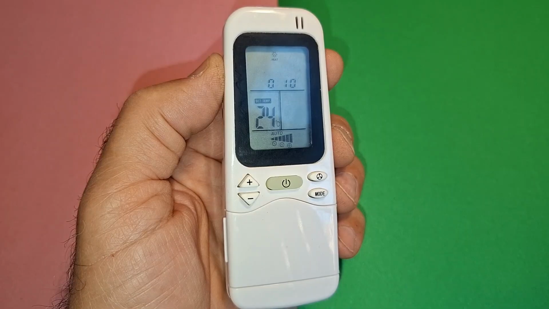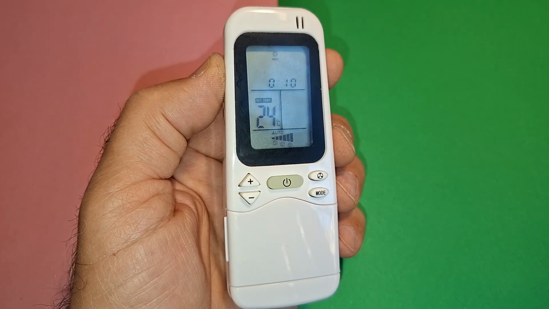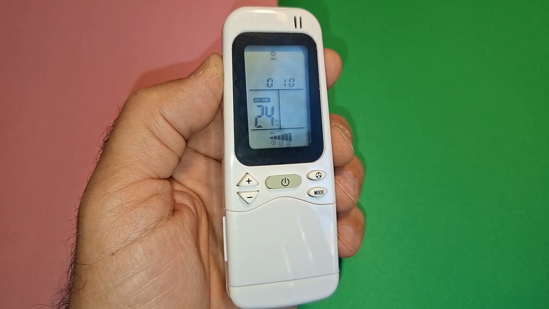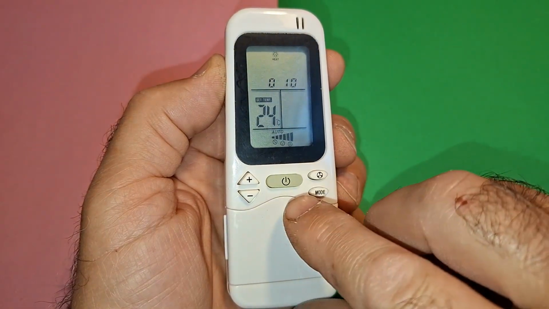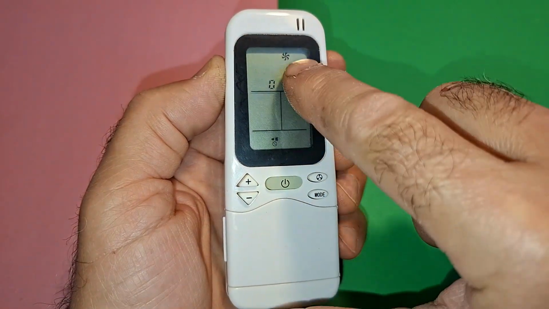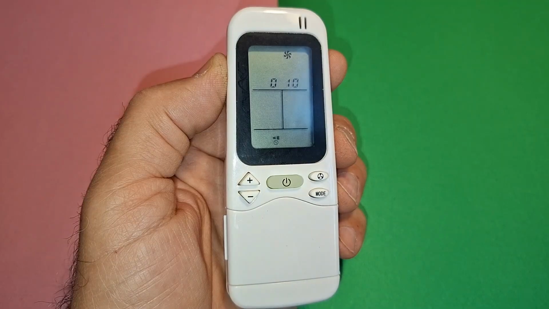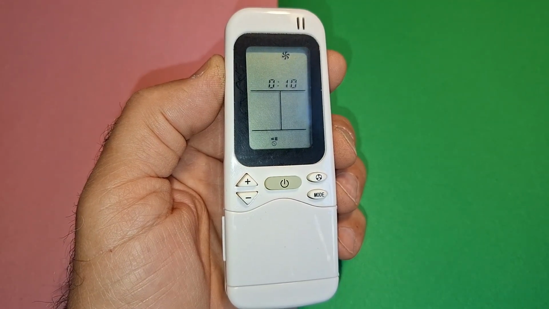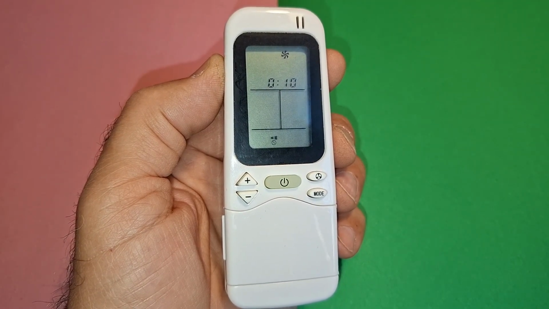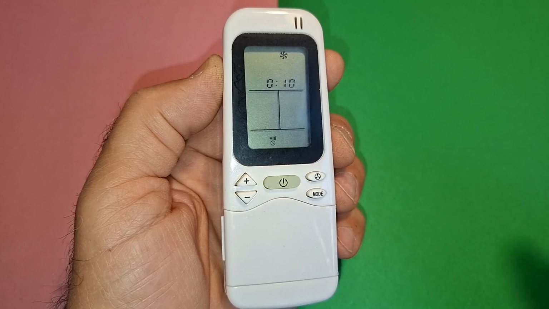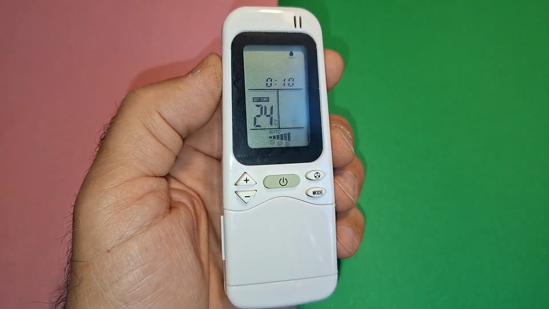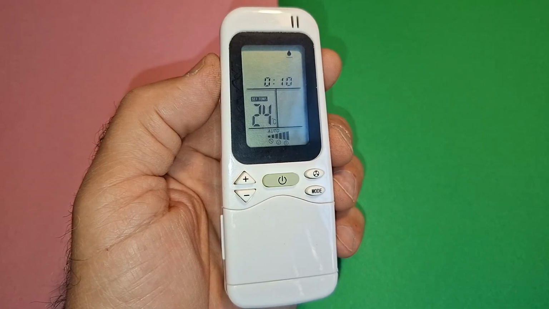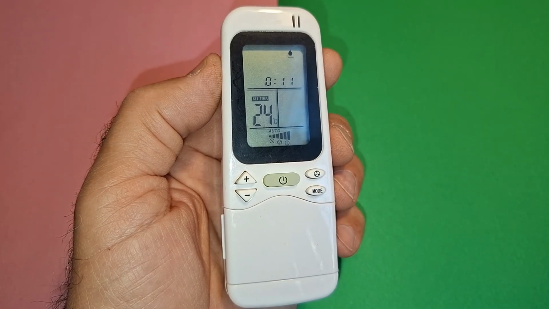Pressing the mode button one more time, we switch to fan mode. In this mode, the AC works like a regular fan. We press the mode button again and we see the water drop on the screen. This is the dry mode designed to reduce the humidity in the room.